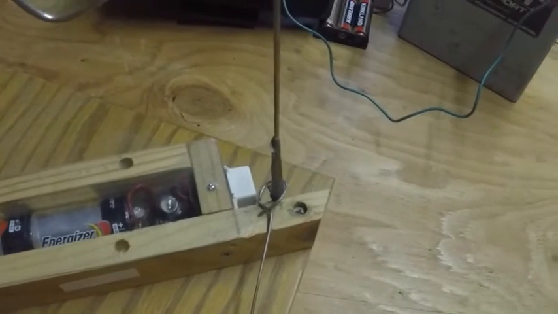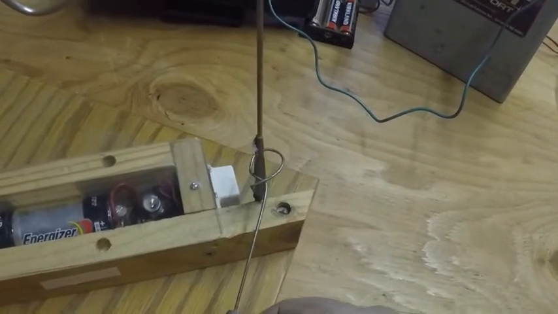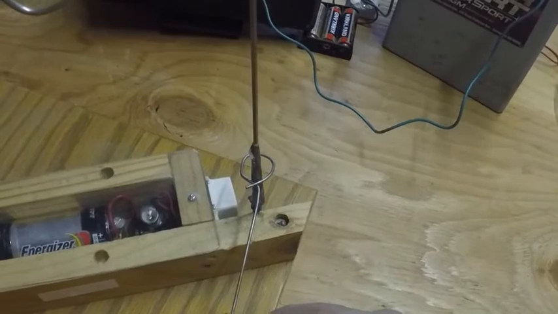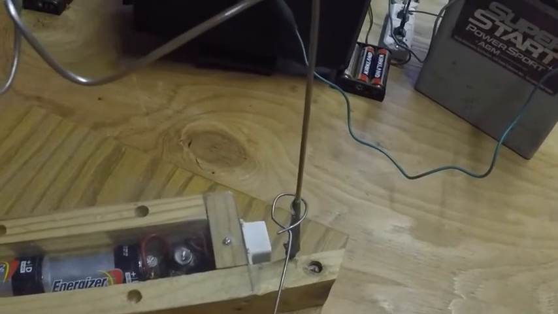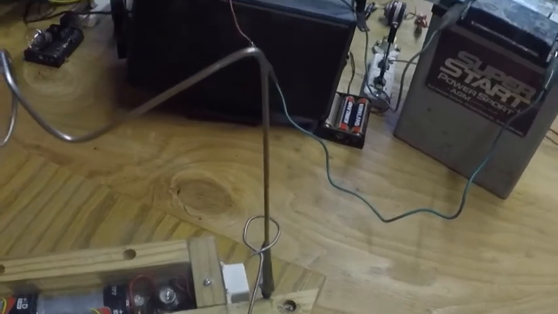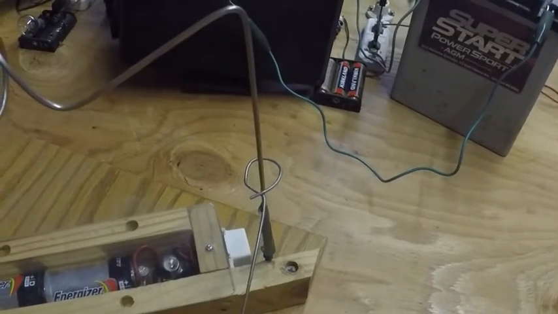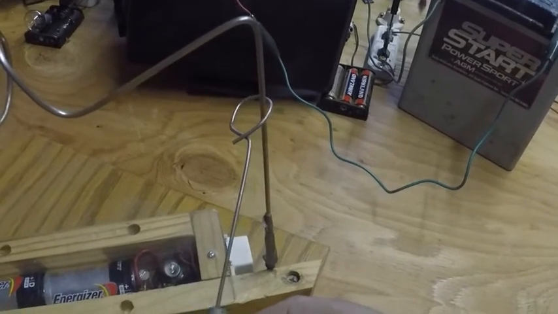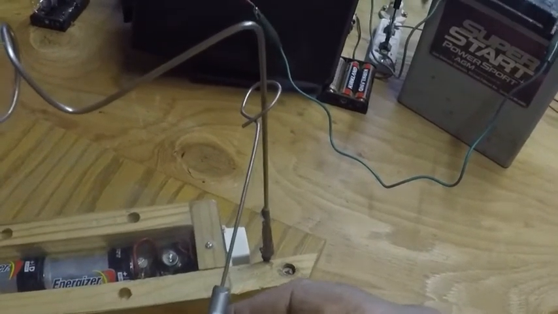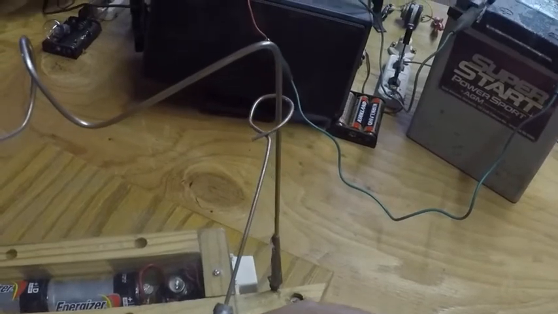So if this wand touches this wire, it completes a circuit, just like those other circuits we've looked at. But the trick here is to get all the way around and not hit the two together and complete a circuit. So I'm going to try and do it here and see if I can do it without touching them. But if I do touch them, uh-oh! Let's see if I can go a little further here.